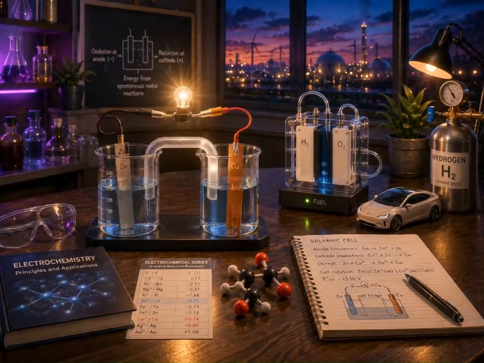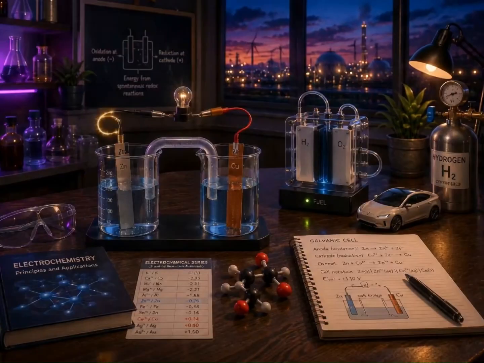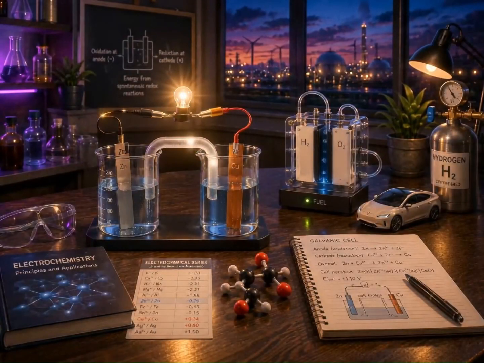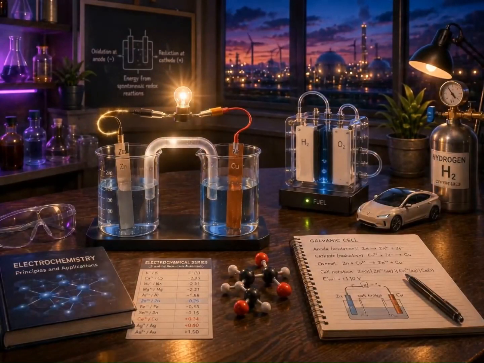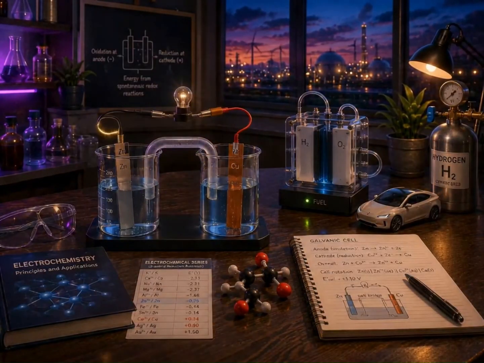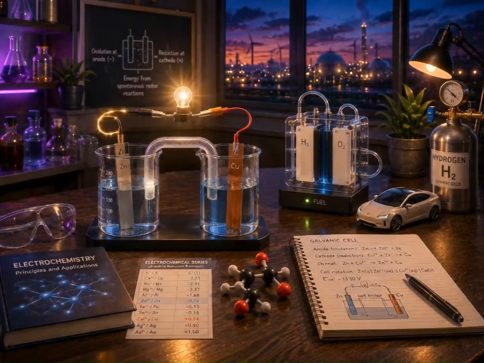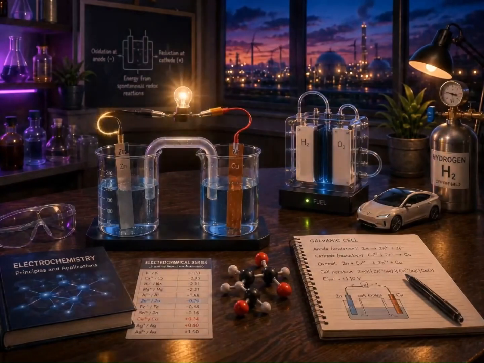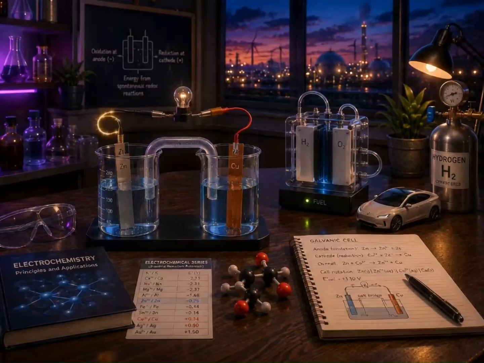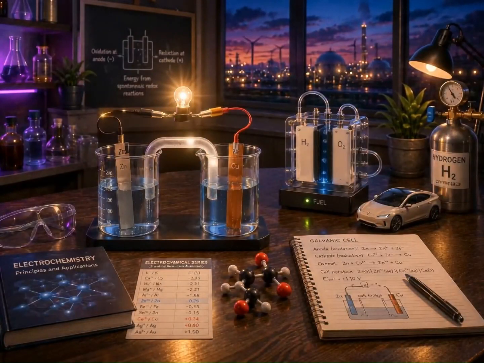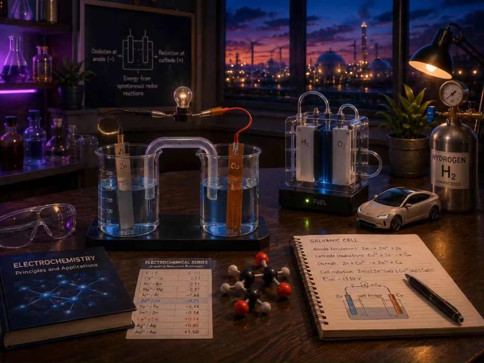For a reaction at a fixed temperature, the relationship between the concentrations of products and reactants at equilibrium can be described using an equilibrium constant, usually written as Kc. For a general reaction, where aA plus bB forms cC plus dD, the equilibrium expression places the concentration of products on the top and the concentration of reactants on the bottom. Each concentration is raised to the power of its coefficient in the balanced equation.